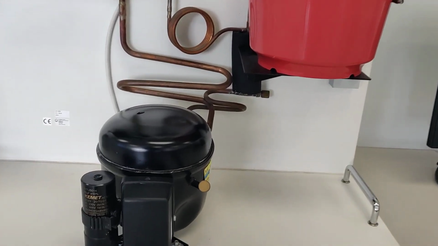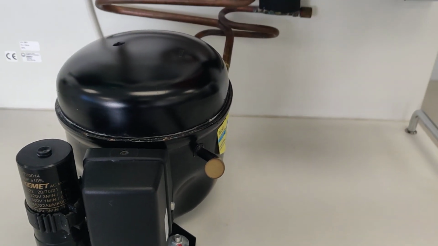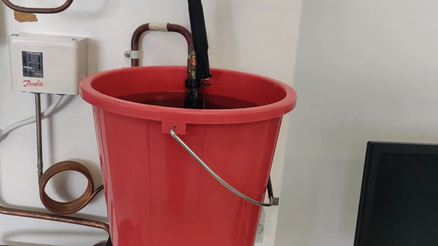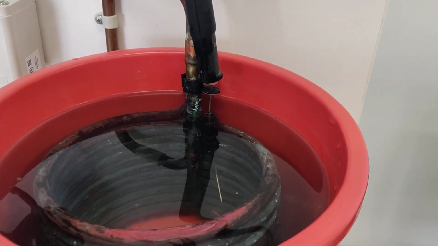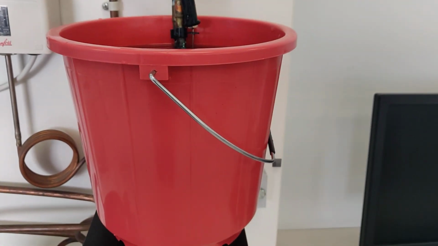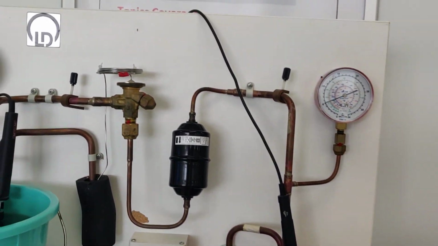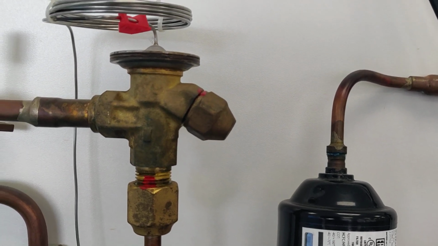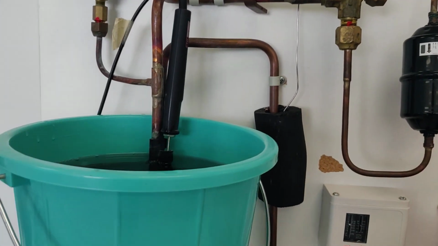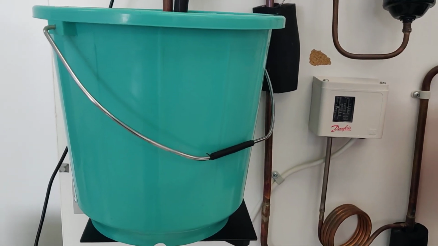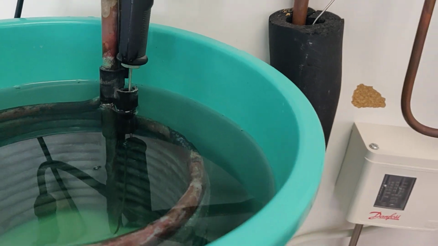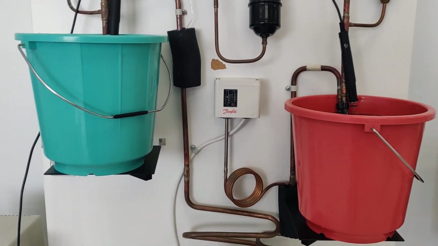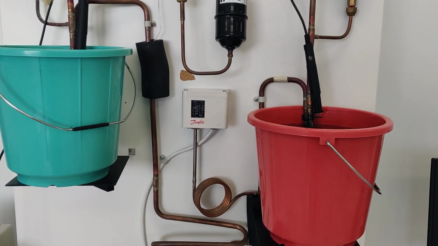Now first we look at this black color component, which is referred to as the compressor. On the right side here, a red bucket filled with water and a coil dipped inside. This region is known as the condenser, and then you have the expansion valve, or sometimes referred to as the throttling valve. And then you have the fourth major component, which is the green bucket filled with water and a coil inside. This is referred to as the evaporator. So these are the four major components that make up the heat pump system.